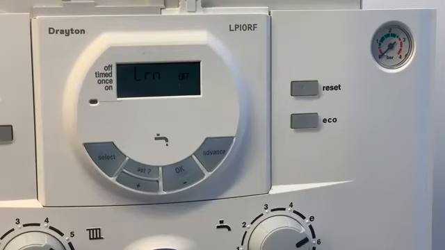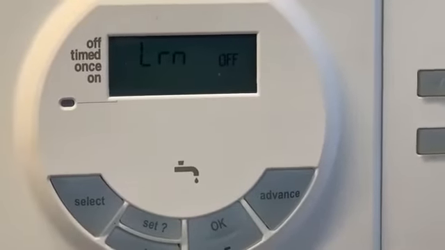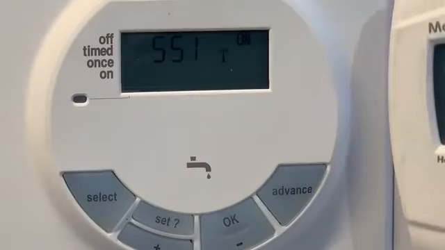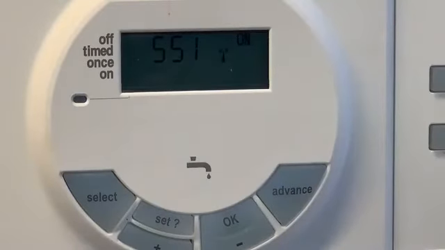And you see it comes up with LRN off. See if I can zoom in a little bit more on that so you can see what's going on. So there you see LRN off. You get to that from pressing and holding the set button. You then press the plus button and that changes the off to on, and you get the little antenna symbol flashing. When you do that, insert your batteries into your control and you can see it comes up with SSI. So that's telling you that it's now joined to the LP.